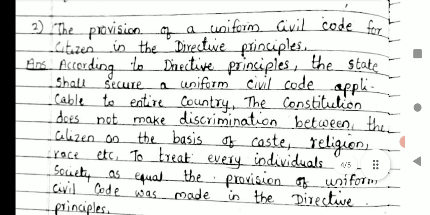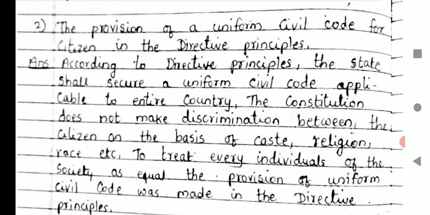Question second, the provision of a uniform civil code for citizens in directive principles. Answer, according to directive principles, the state shall secure a uniform civil code applicable to the entire country. The Constitution does not make discrimination between the citizens on the basis of caste, religion, race, etc. To treat every individual of the society as equal, the provision of uniform civil code was made in directive principles.